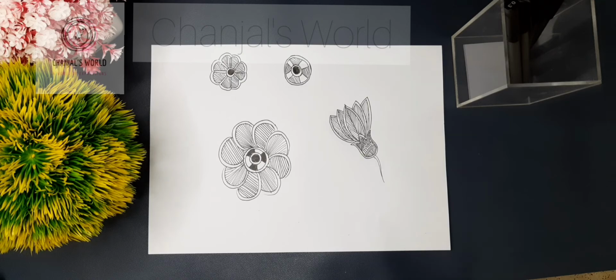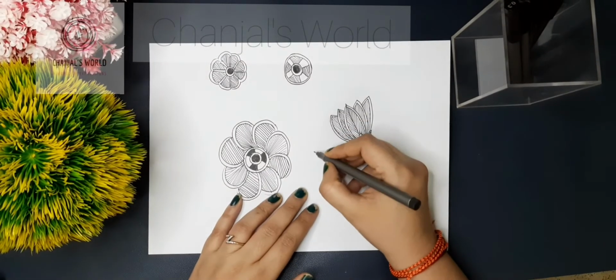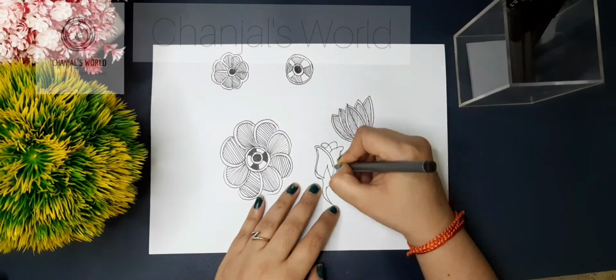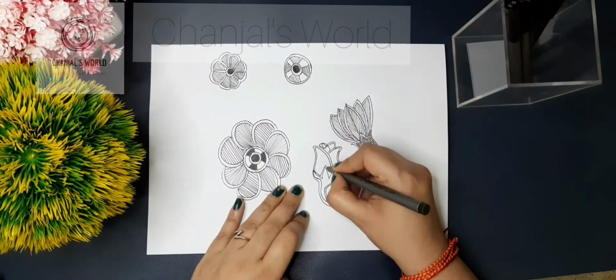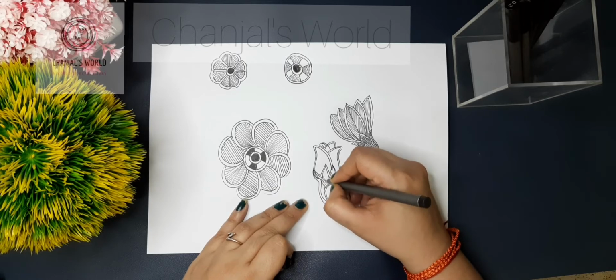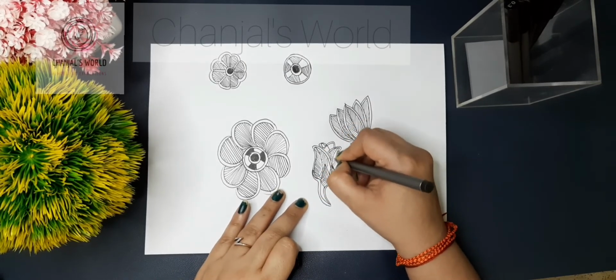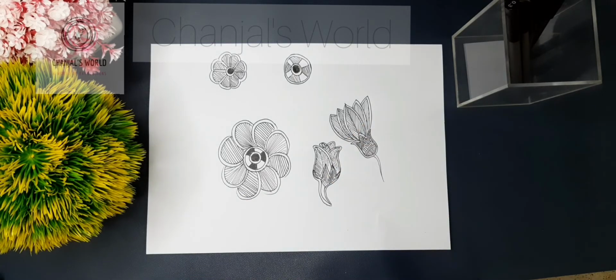Even when you draw a rose, it would be something like this. So this was a quick drawing for a rose flower.